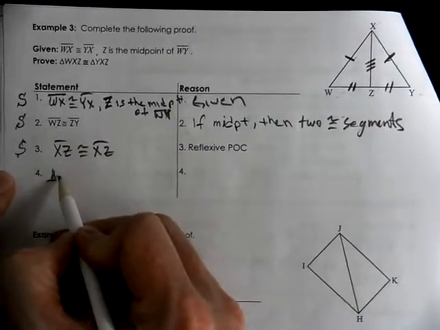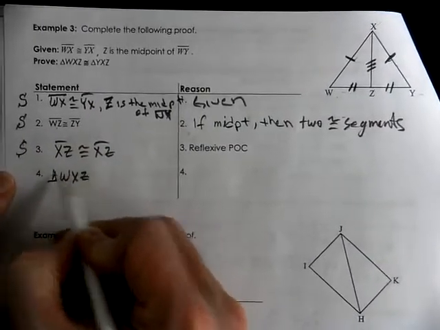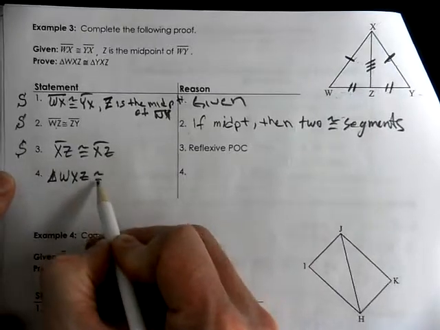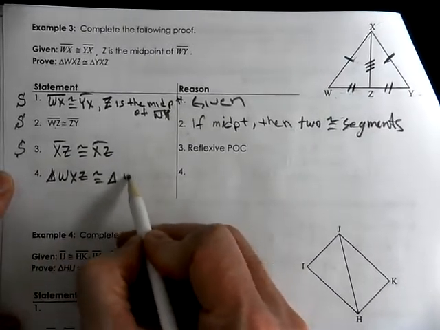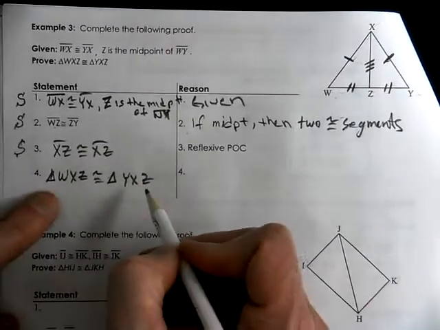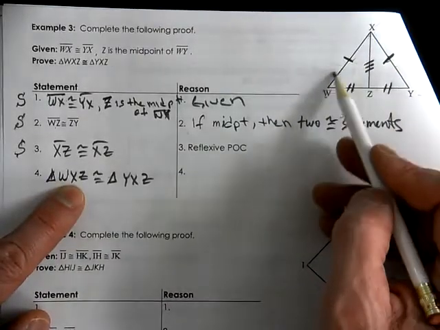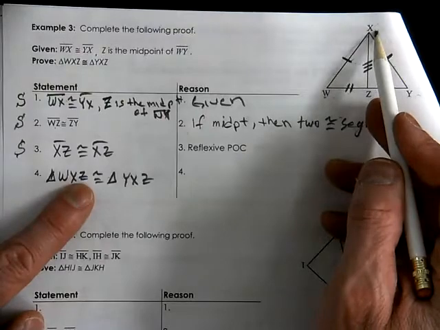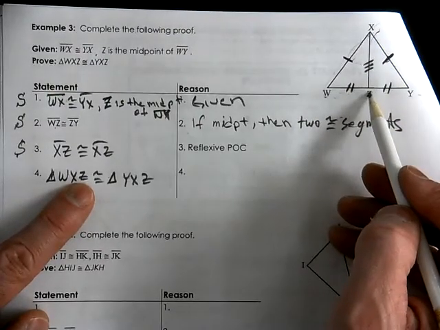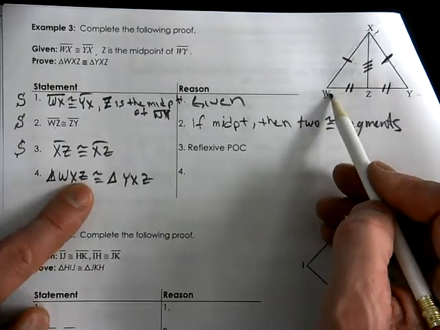So my triangles, WXZ is congruent to triangle YXZ. From W to X, I went up the one ticker, then down to Z, over to make your triangle.